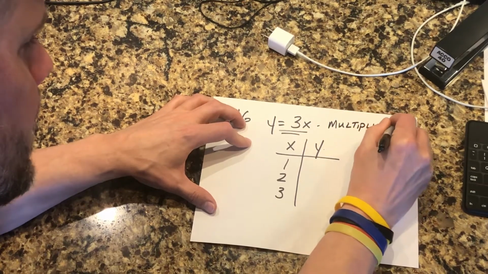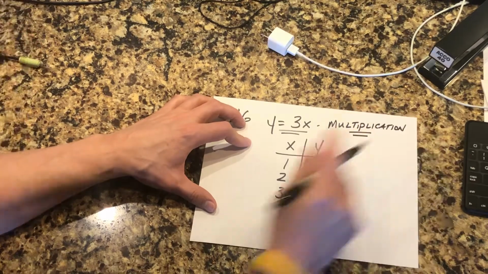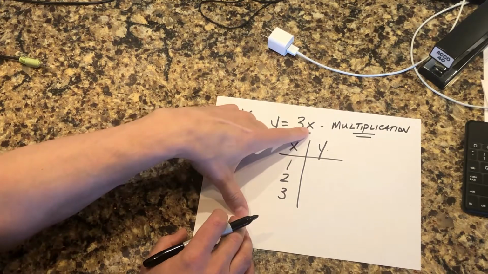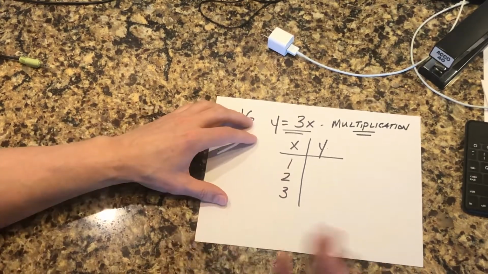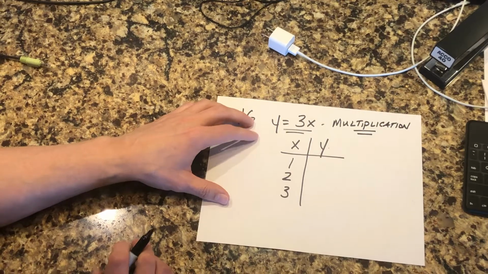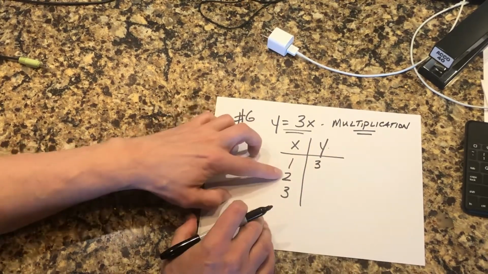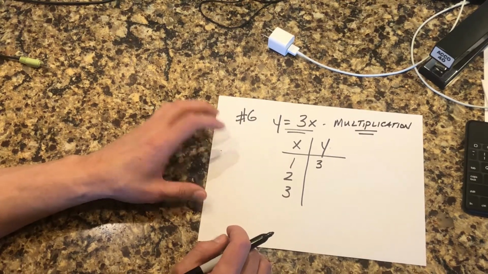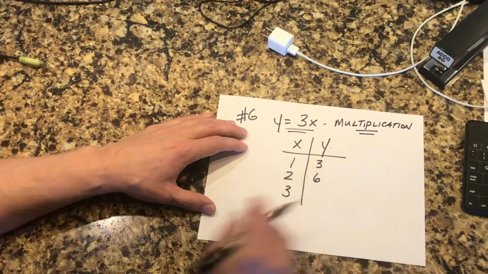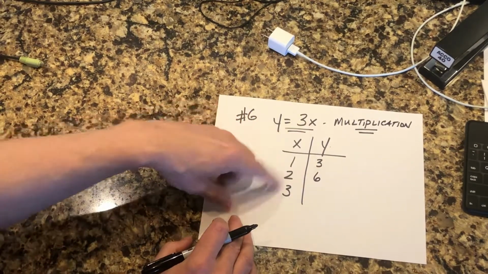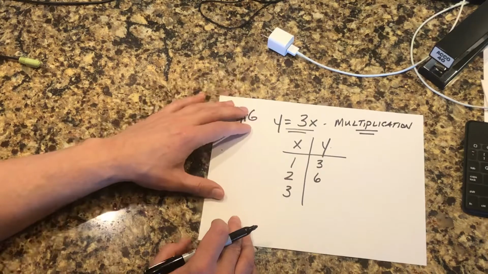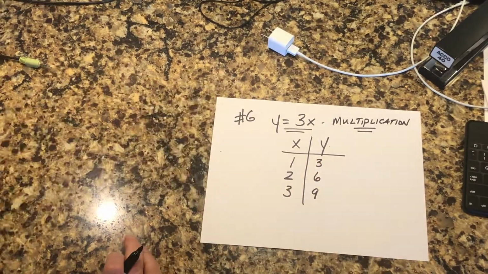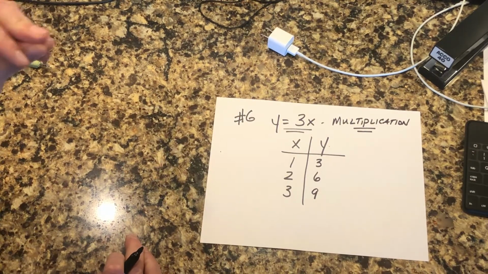So we simply take our values for x and we put them into the equation. So if x equals 1 and we're multiplying, 3 times 1 is what for y? And you should be saying the number 3. If x equals 2, 3 times 2 for multiplication, you're hopefully thinking 6. And then the last one, if x equals 3, multiplication again, 3 times 3, hopefully you're saying to yourself 9.